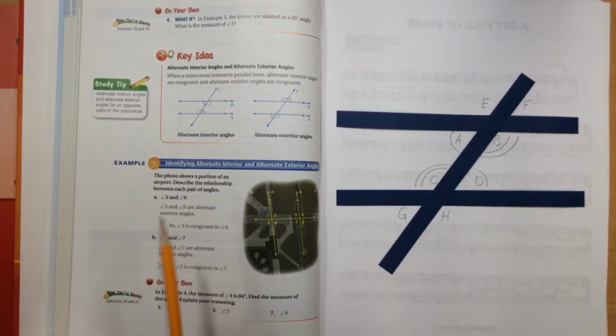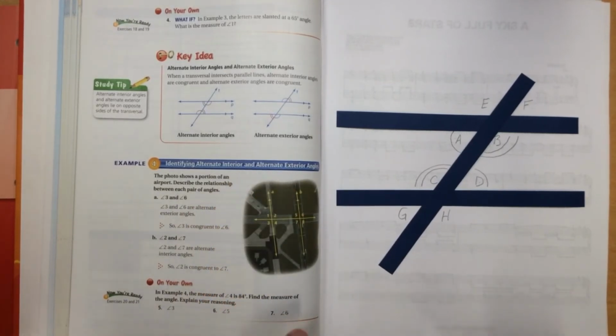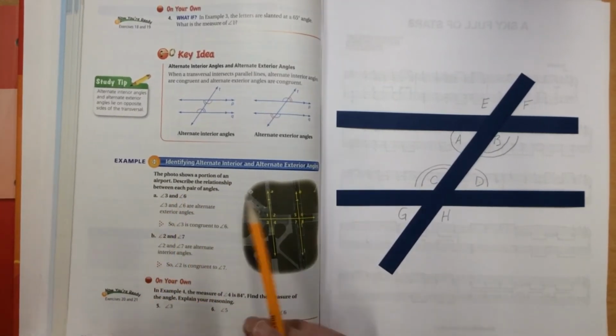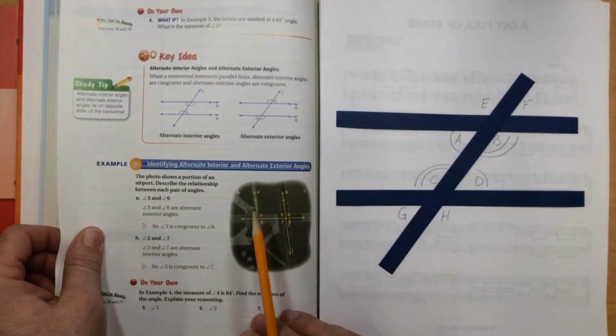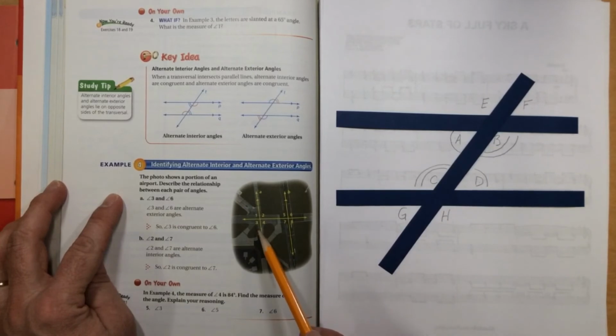Okay, so then we can use this. Example 4, identify alternate interior and alternate exterior angles. The photo shows a portion of an airport. Describe the relationship between each pair of angles. So 3 and 6. 3 is here. 6 is over here. These are alternate exterior. Okay, we know they're exterior because they're outside the parallel lines. And they're not next to each other. They're alternate exterior. So they're congruent.